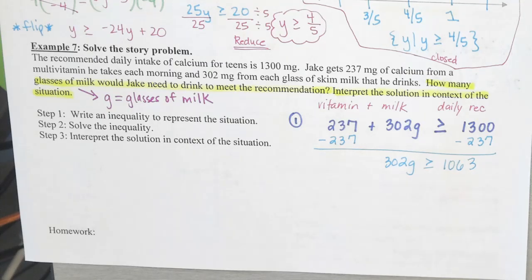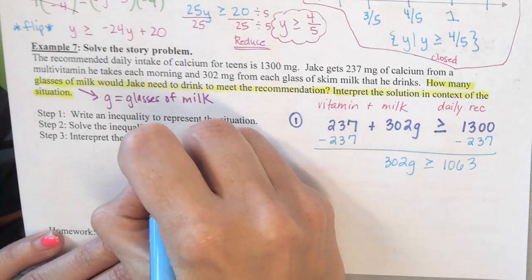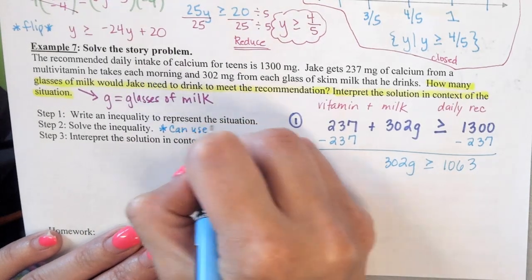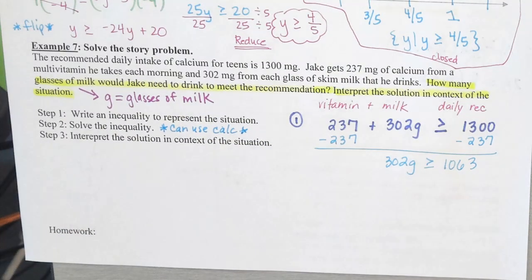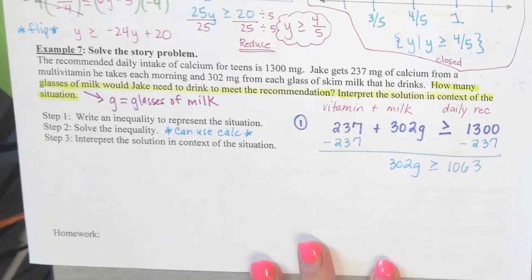Okay, for the story problem, it's okay for you to use your calculator on that. And I even just put a little note here. Okay, so follow that same rule when you're doing your homework, okay? If you're working with crazy decimals and large numbers, you can use your calculator for that.